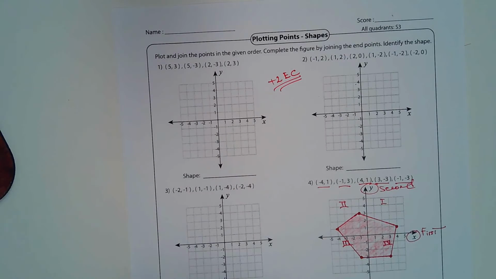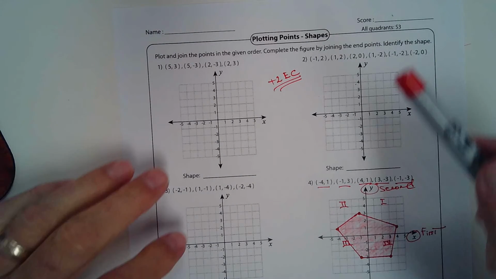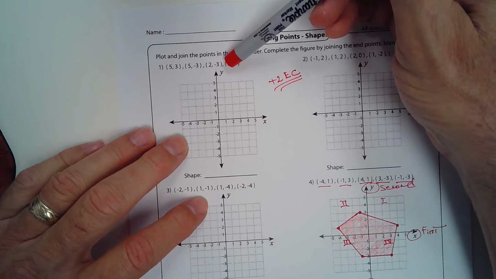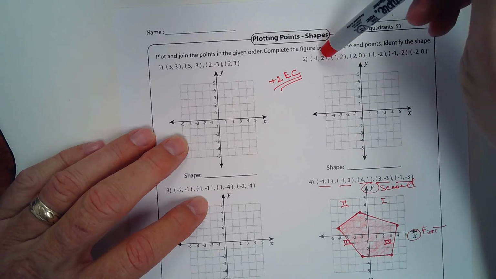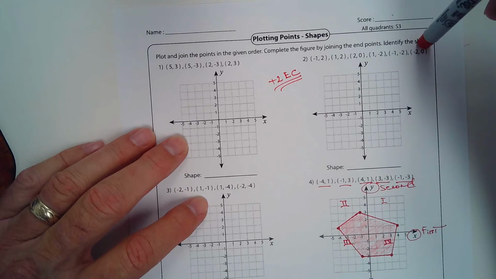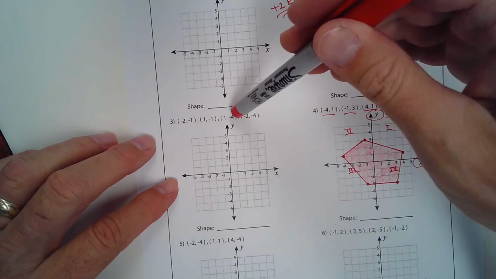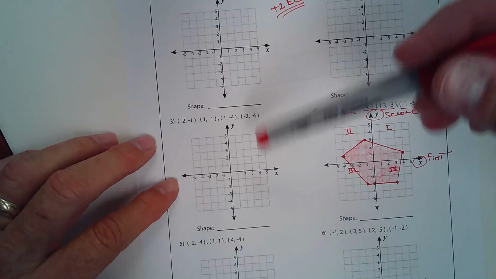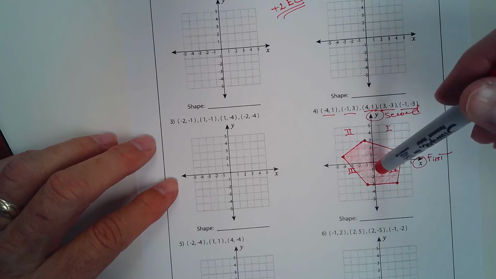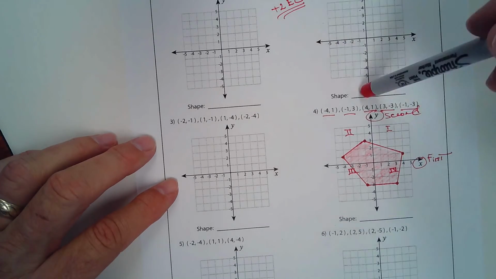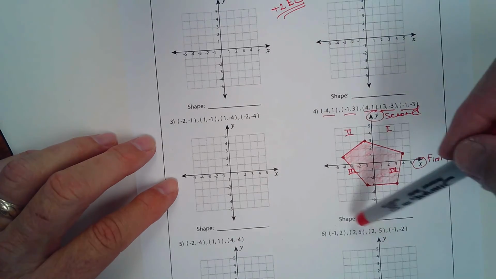So this one here has 4 points. This one has 1, 2, 3, 4, 5, 6 points. That's 10, 11, 12, 13, 14. So I'm going to total up all the points, and we'll double check, make sure you got each location correct, and then whatever shape they are.